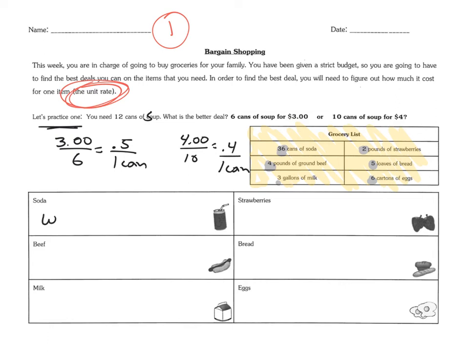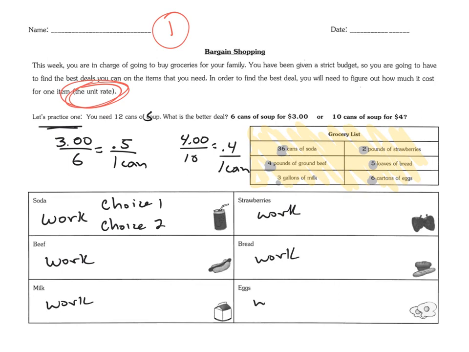So your work for soda will be here. And make sure you tell me which choice is better, choice 1 or choice 2. So you'll show your work on each of these and make sure you say, is choice 1 better, or choice 2 better?